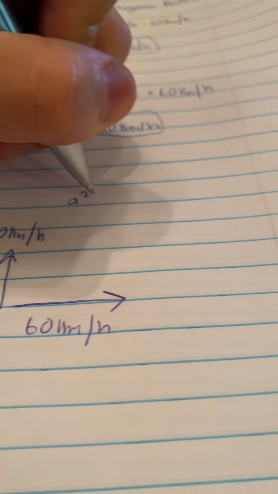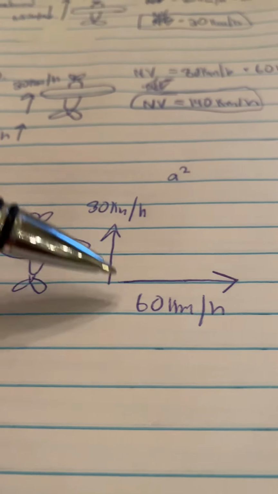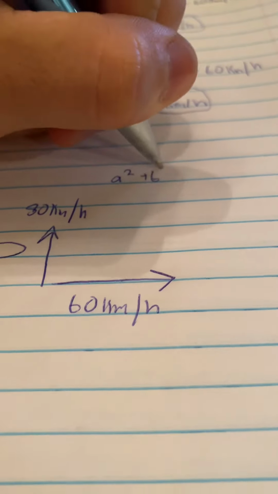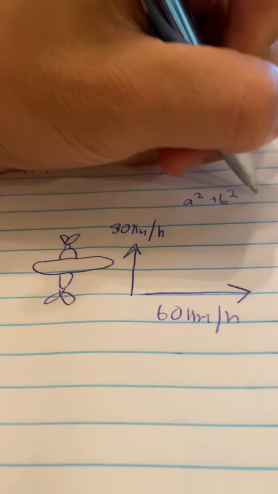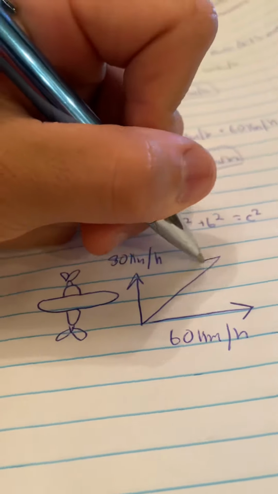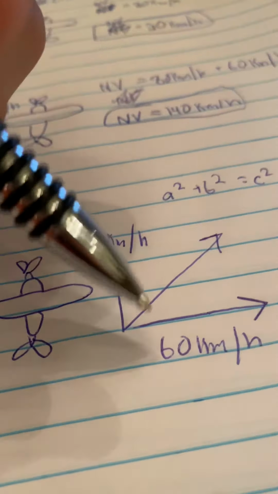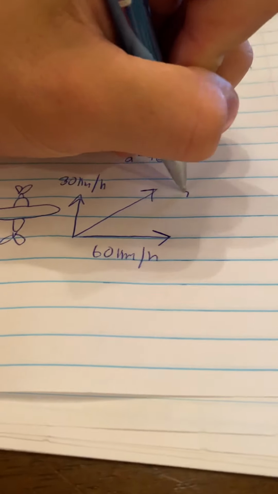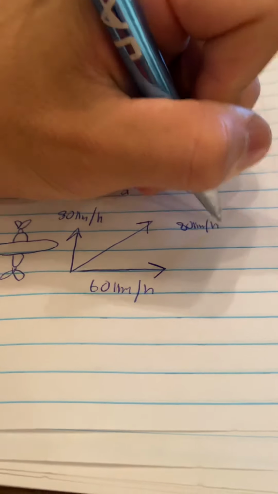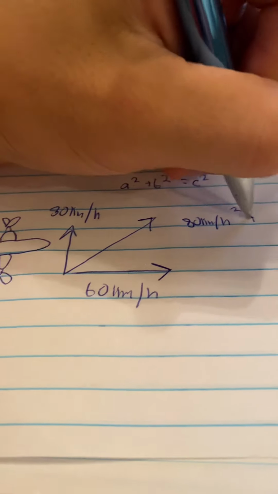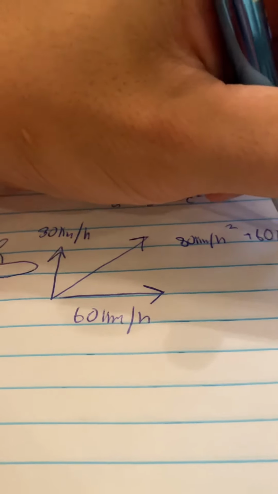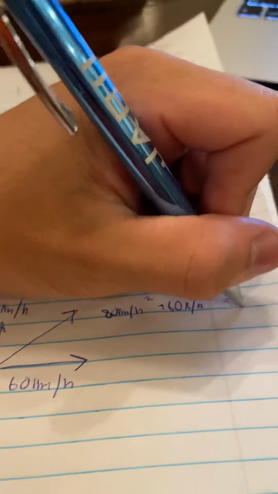it's a squared, which would be this or that, it doesn't matter, plus b squared, either one yet again, equals c squared. C squared is the resultant, which is this. That will be the resultant in the overall ground speed of the airplane. So now let's substitute in our variables. So we'll have 80 kilometers an hour squared plus 60 kilometers an hour squared equals c squared.